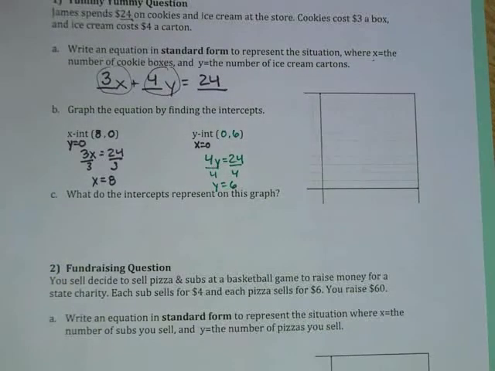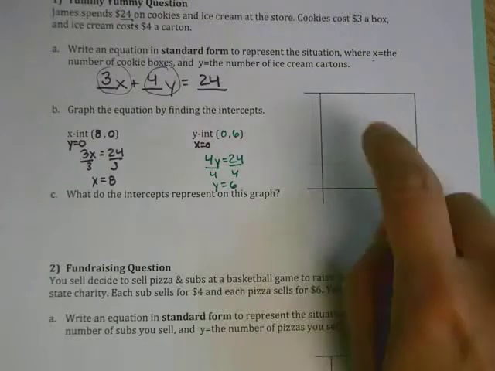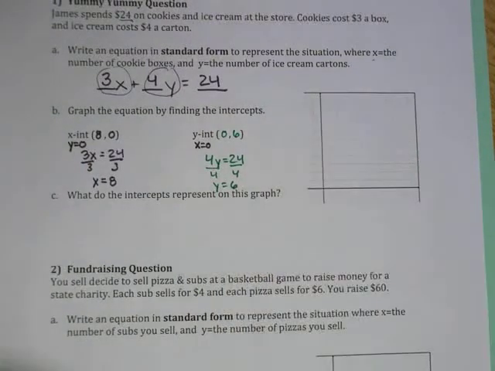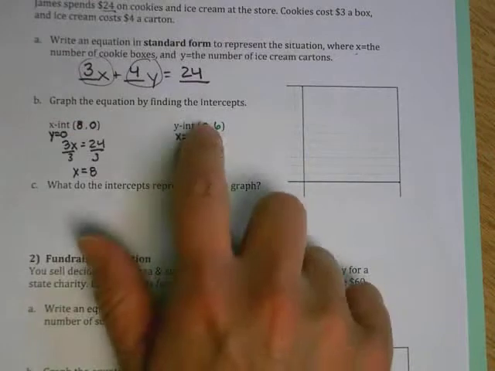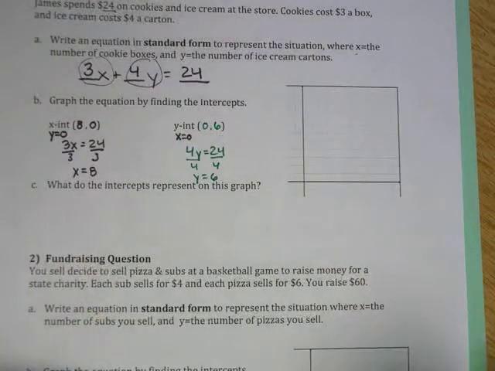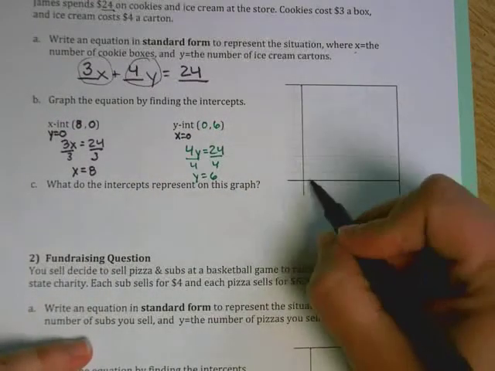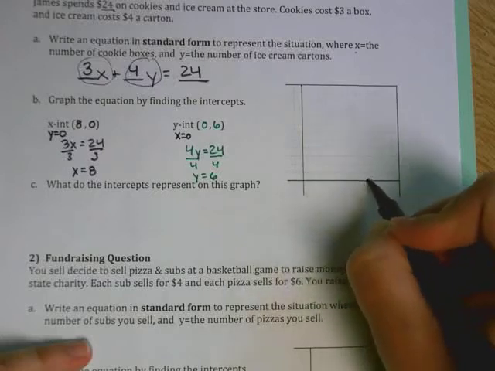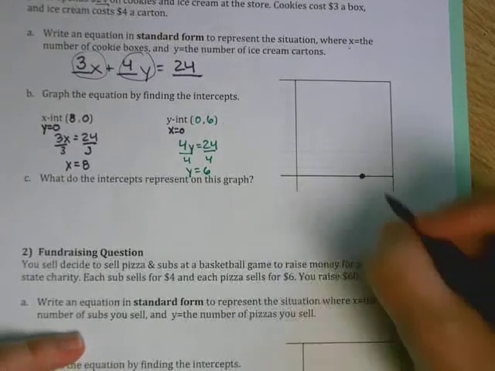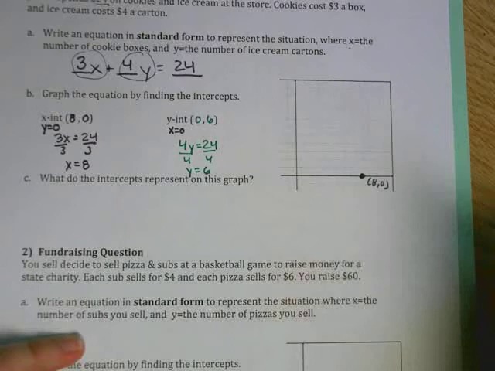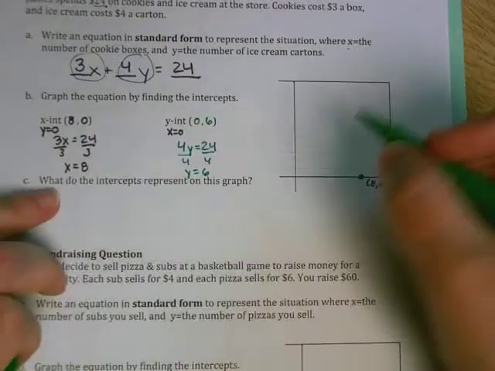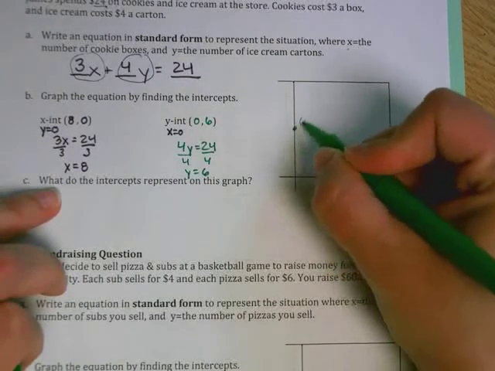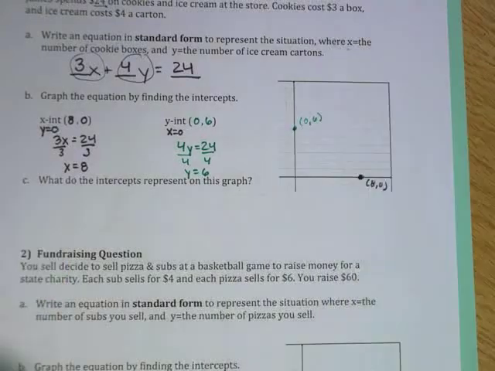Can we take that now and graph the equation? I only put the first quadrant on here because these are all positive numbers. So let's take a look at graphing 8 comma 0 and 0 comma 6. 8 comma 0 is side to side 8. Let's see, 1, 2, can't see this very well. 1, 2, 3, 4, 5, 6, 7, 8. Looks like right here. There's my 8 comma 0. And let's try 0 comma 6. 1, 2, 3, 4, 5, 6. There's my 0 comma 6.